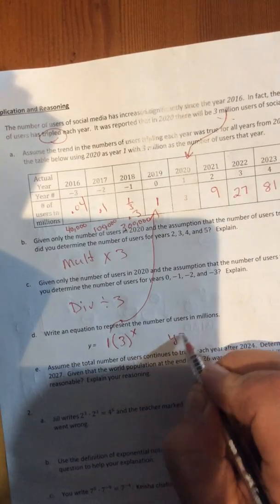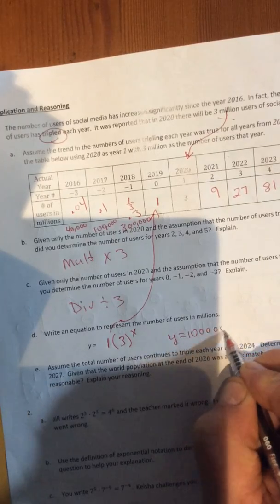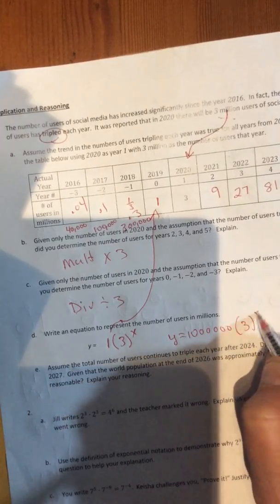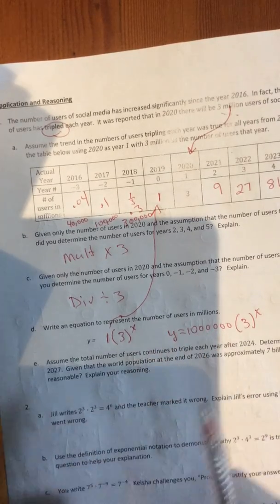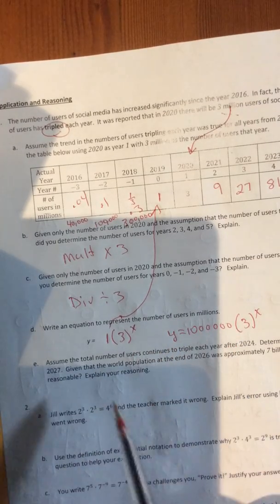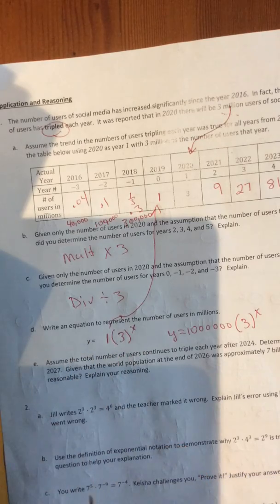Some people put 1 million times 3 to the x power. That's also fine. You could have done it either way. I'll just tell you this number later on is going to be too big for your calculator. That's why they put it in like that.